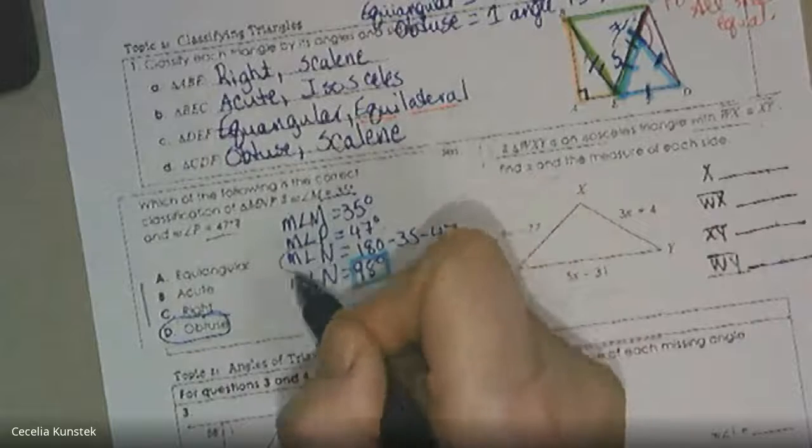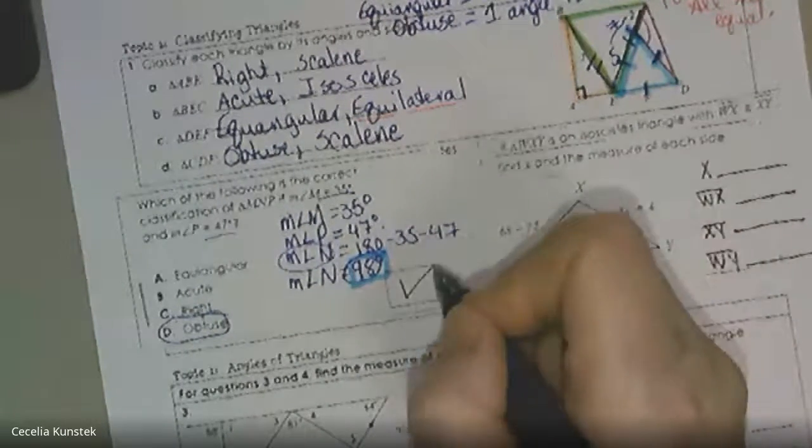So do you see how just using the information without a picture, I didn't realize it was covered up. We knew that one of them was 35 degrees, one of them was 47 degrees. To get the third angle, we subtracted from 180, which meant that the third angle is 98 degrees. That is larger than 90 degrees, so it's obtuse, so the answer would be D.